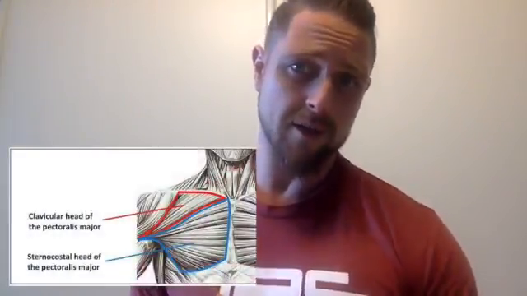So first up, we have the chest. Anatomy of the chest is pretty simple. It's got two heads, the sternal head and the clavicular head. So the sternal being the lower chest and the clavicular head being the upper chest. Now we can't isolate any particular portion of the chest. However, there are some movements that will train certain fibers more so than others, and we're going to talk about that in a second.